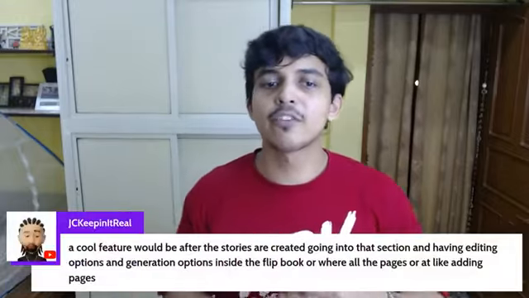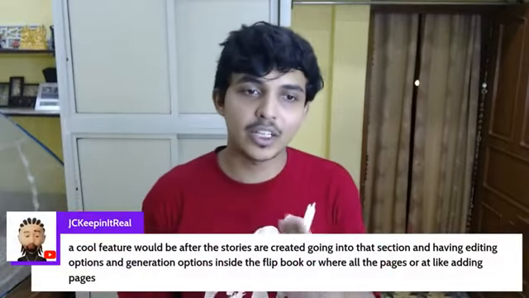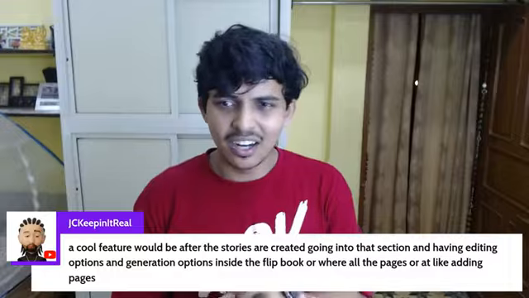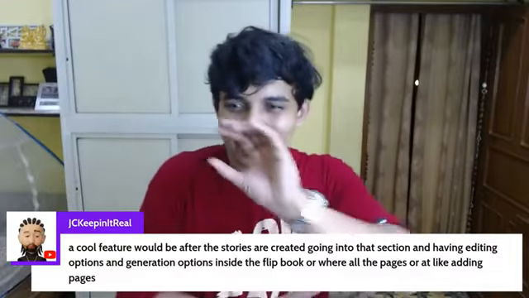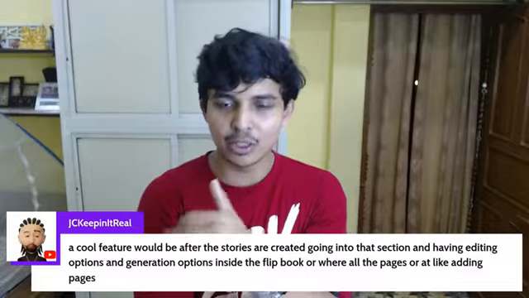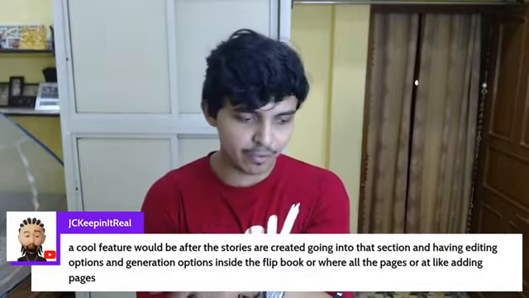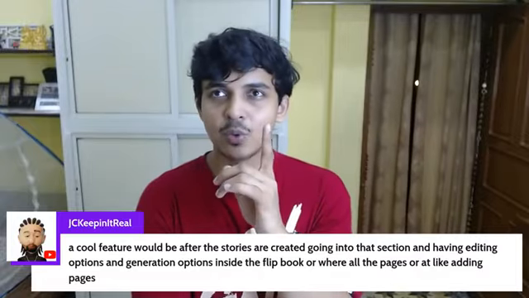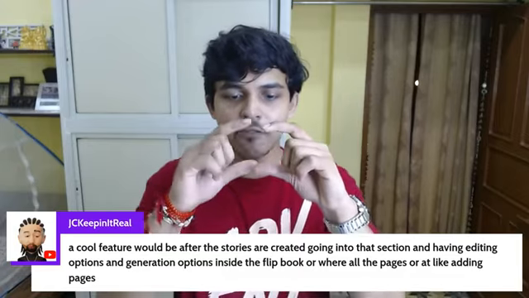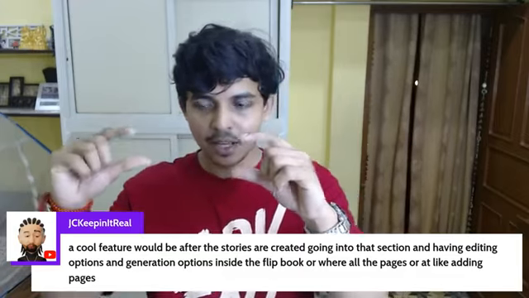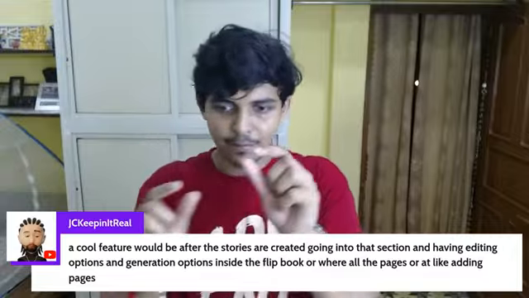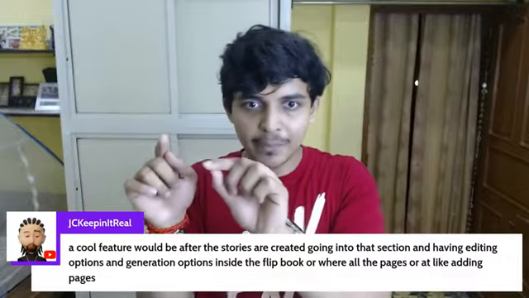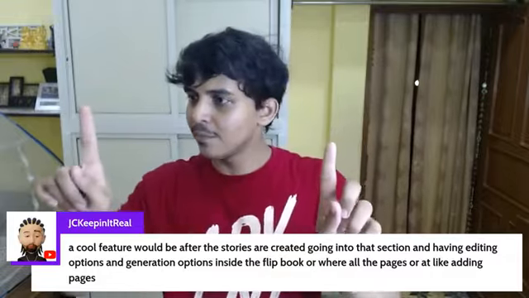A cool feature would be, after the stories are created, going into the section and having editing options and generation inside the flipbook where all pages are, like adding pages. Yeah, it's a cool feature, but technically a bit difficult. I'm still thinking of a better way to do it. All your suggestions are welcome. I'm thinking of giving you the ability where every storybook creates its own folder, and in each folder there's page 1, page 2, page 3. You can click on the page 1 image, add the story text, edit the image, and swap the image. All the pages are lined up like that inside the folder.